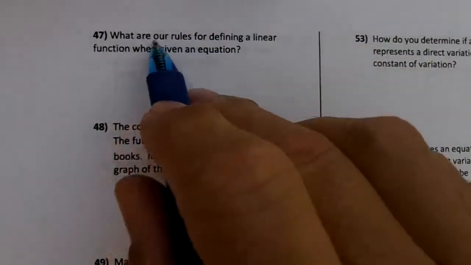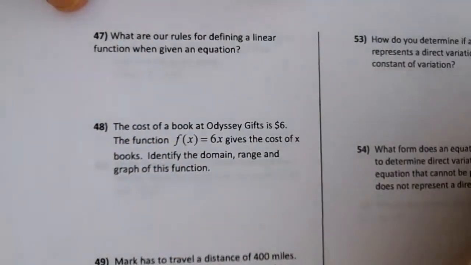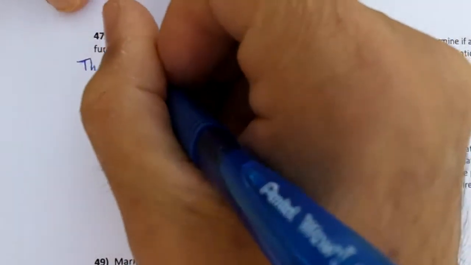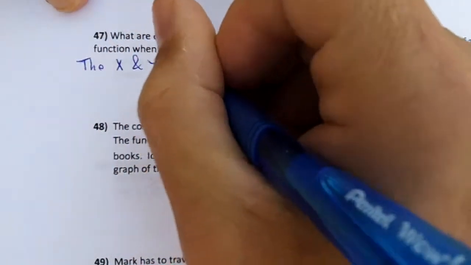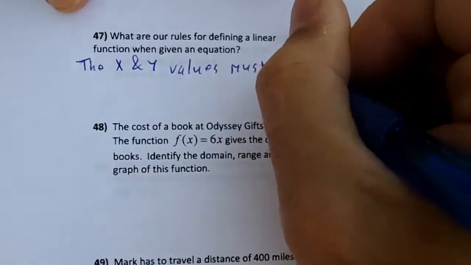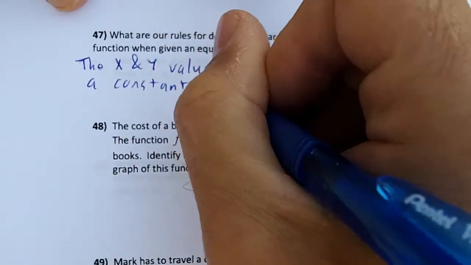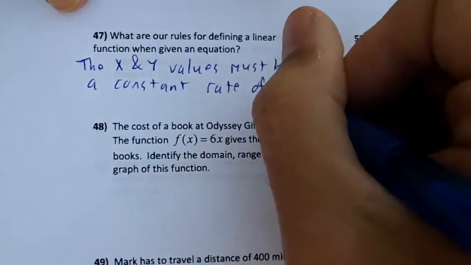Number 47. What are the rules for defining a linear function when given an equation? It's the same answer as the other one. The x and y values must have a constant rate of change.